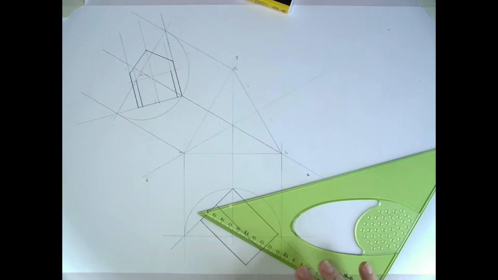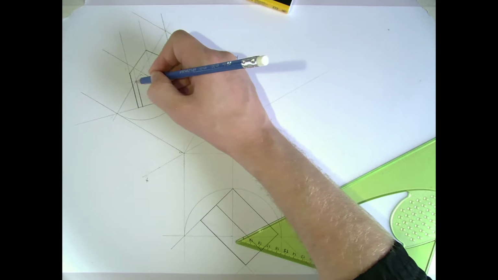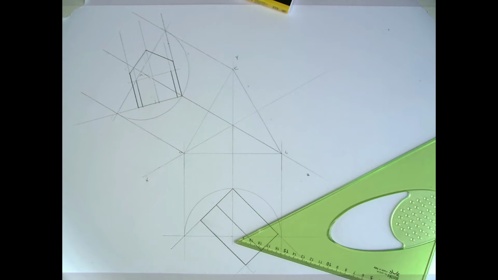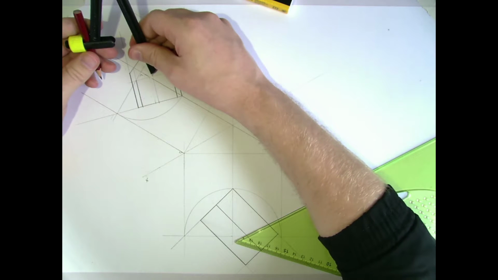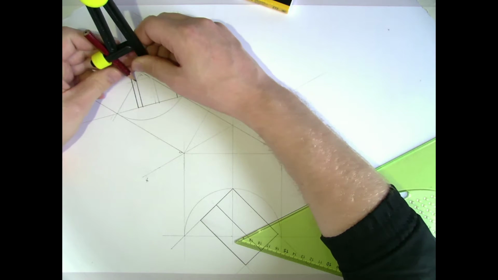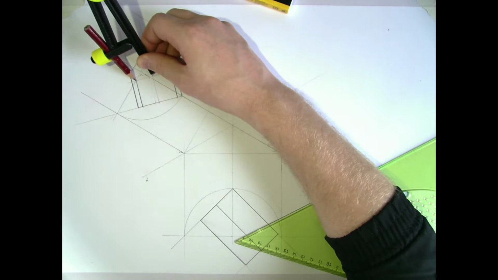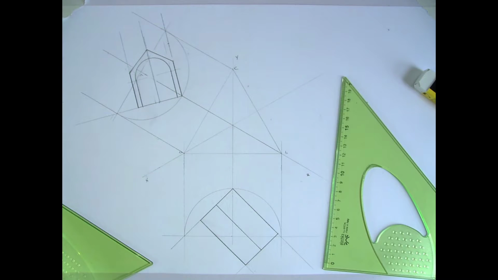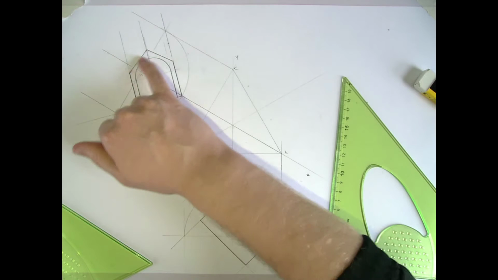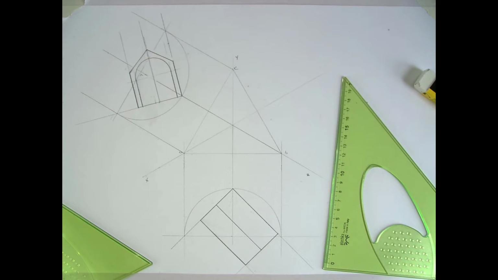Now the final part of this that needs to go in is the semicircle that goes in here for the door. So have our center point, it's up along the same line that the ridge is on. Check that it is centered on either side, and then you can draw it in from there. Now I have the semicircle drawn in up here, and that completes the elevation, and the plan is now drawn. So we have parts A and B of this question now complete.